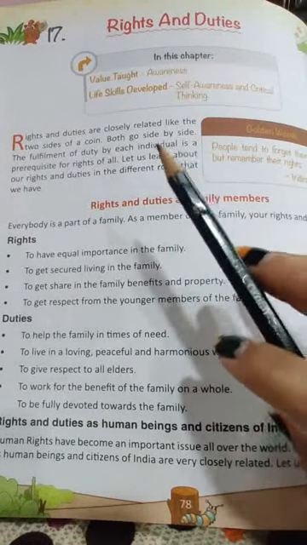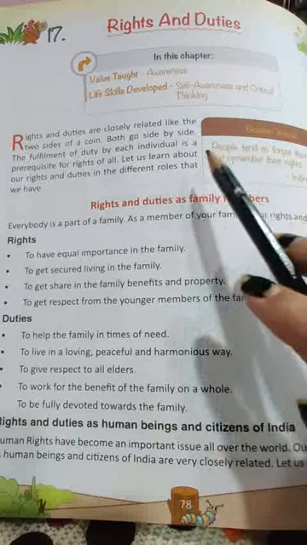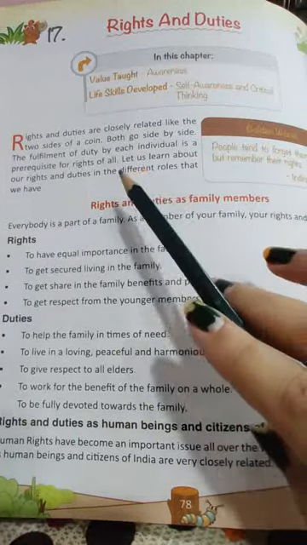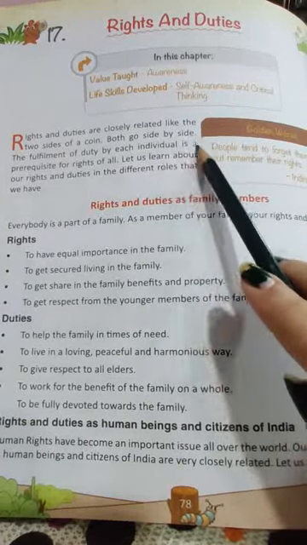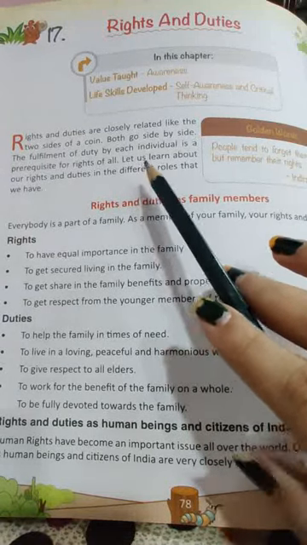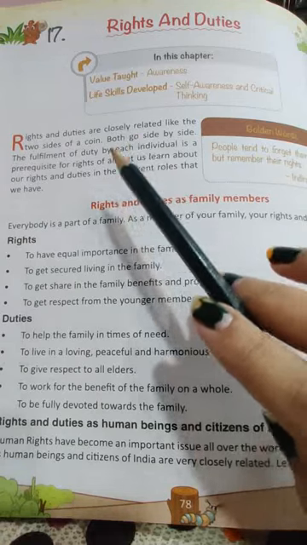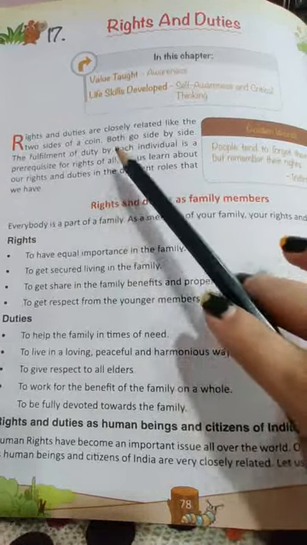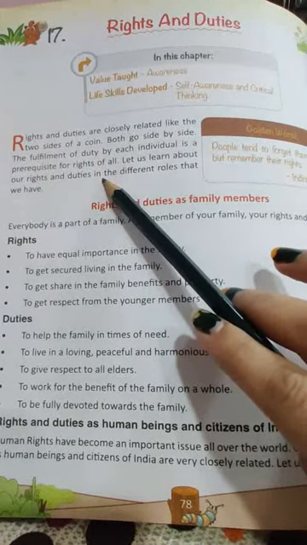Rights and duties are closely related, like the two sides of a coin. As we all know, both go side by side. The fulfillment of duty by each individual is a prerequisite for the rights of all. It means that if you want to enjoy your rights, you need to first fulfill your duties. After that, you will enjoy your rights.